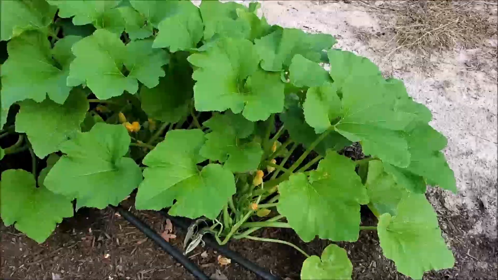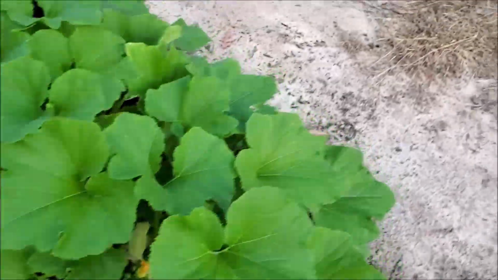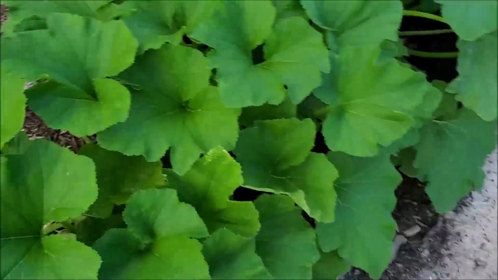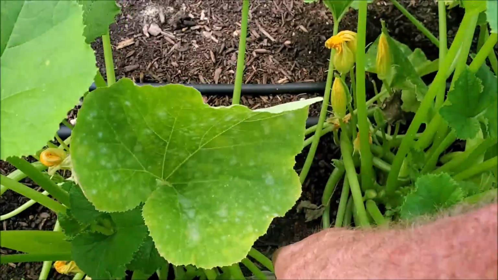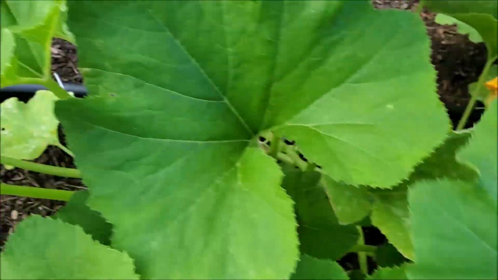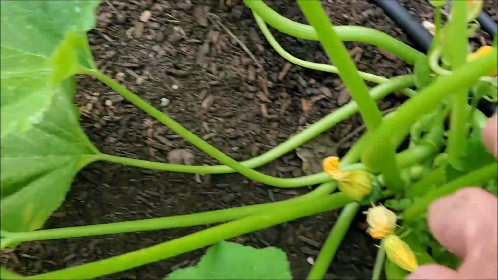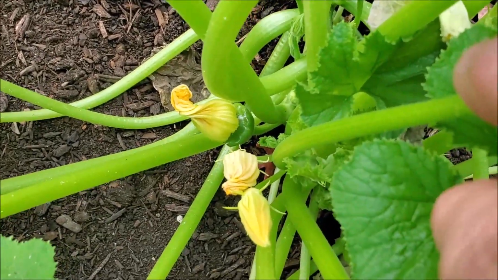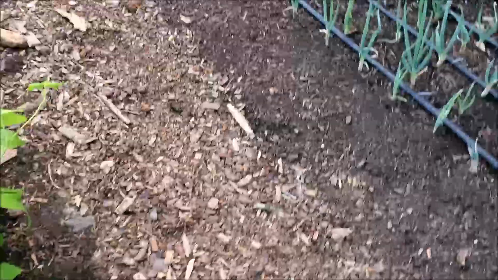Now I have got my second succession. Well, this is the third succession, but this is the first one for the sunburst, and I actually see one female flower coming on, so it looks like it won't be long and we'll be harvesting some squash off of there.